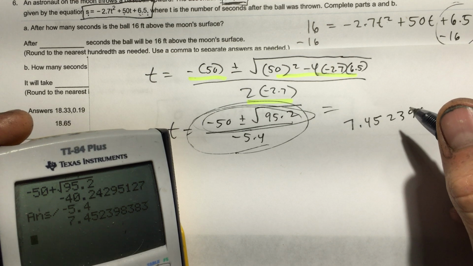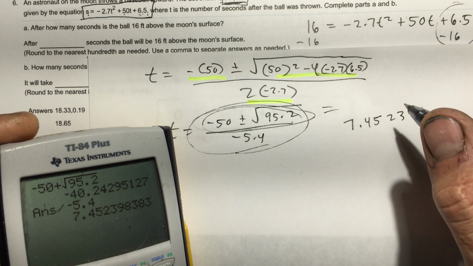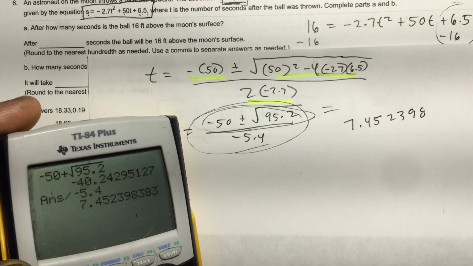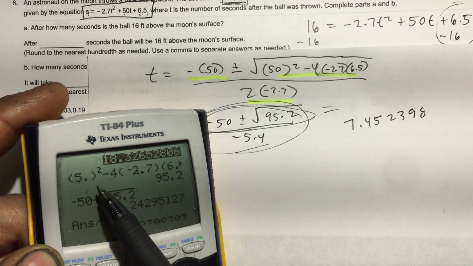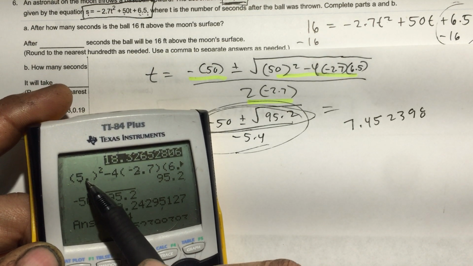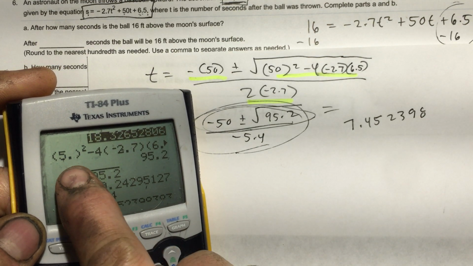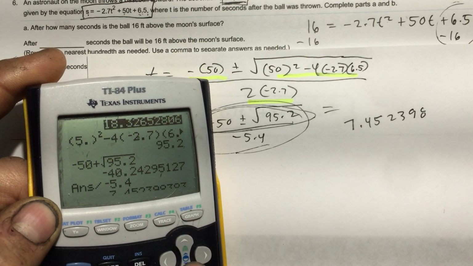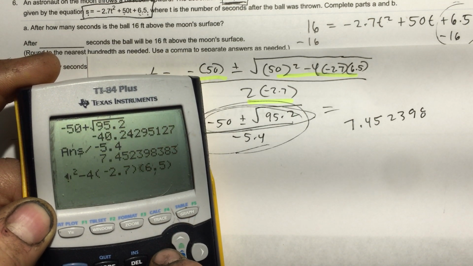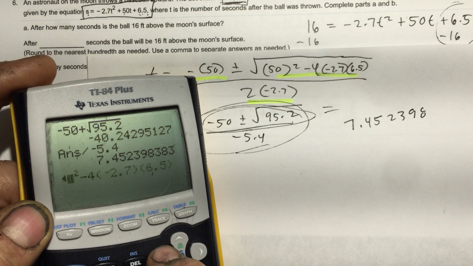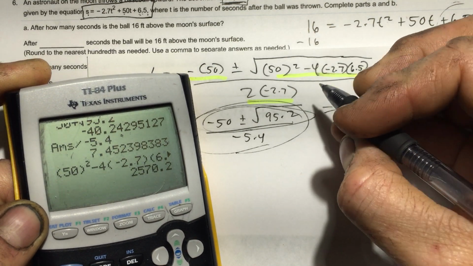Did I make a mistake again? I don't know. Let's go up here. Did I? Oh, look at me. Why didn't you tell me I made a mistake? My light is so bright I can't see my calculator when I do this. What a dummy. All right, so let's go ahead and change that. 50. There you go. Yeah, that's more like it.